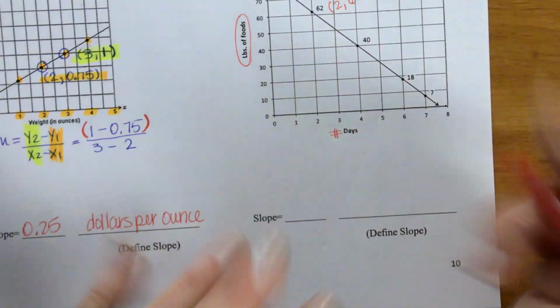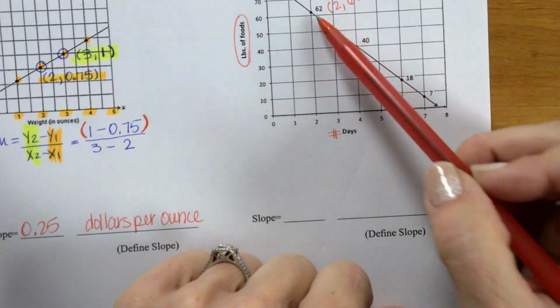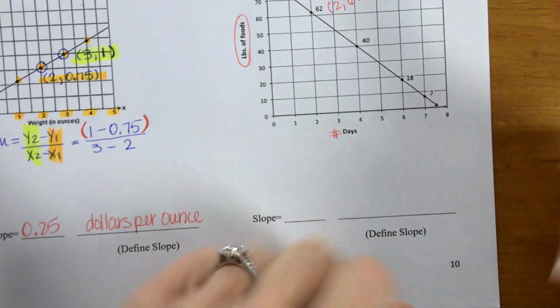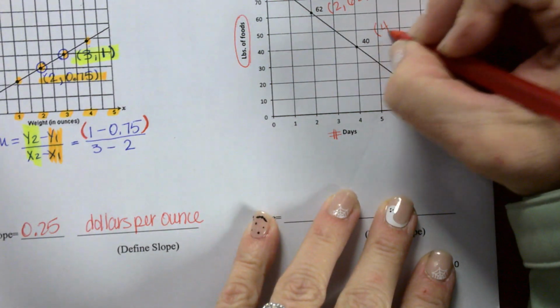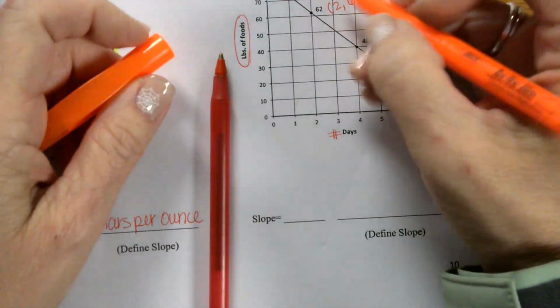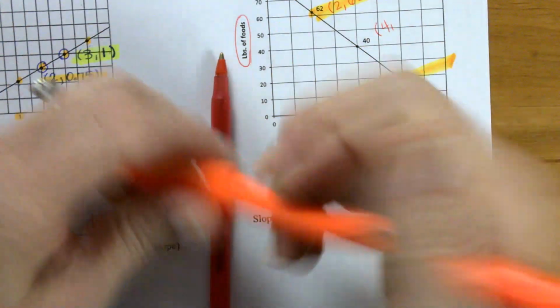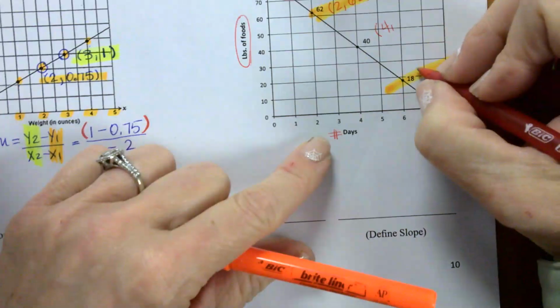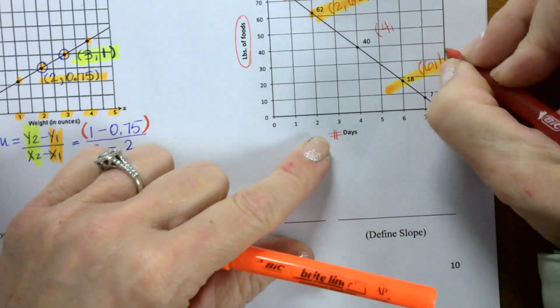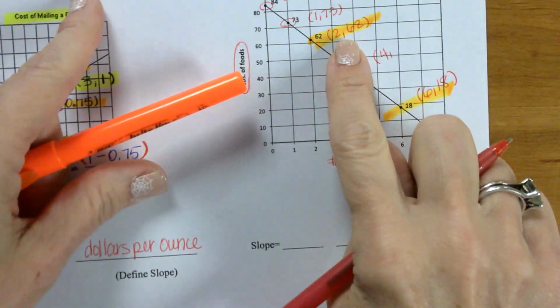Okay, so here we go. I need you to pick 2 points. Which one do we want? 84, 73, 62, 40, 18, or 7. Pick 2 of them. You want the 62? And you want the 18? Okay, we can do that. This one is 6 comma 18. This one is 2 comma 62.